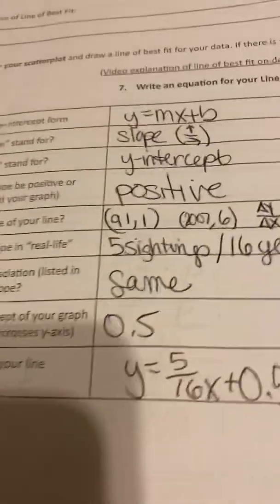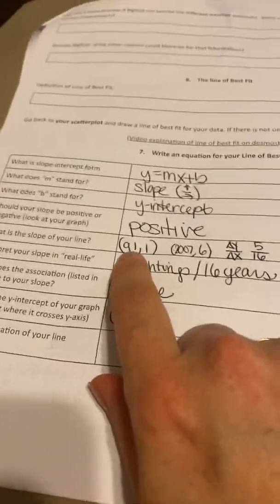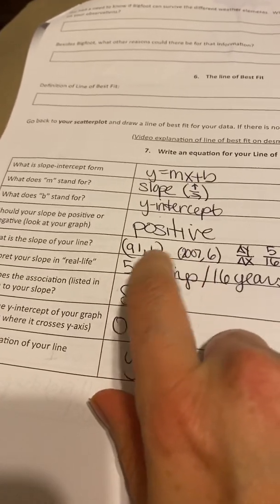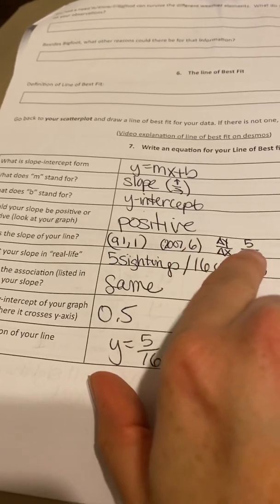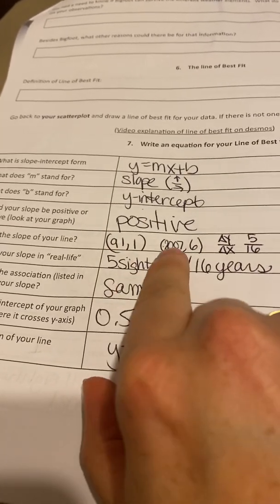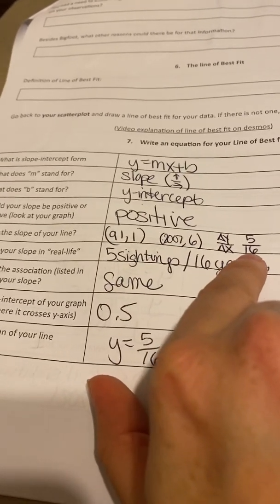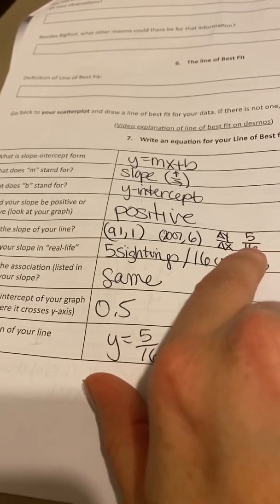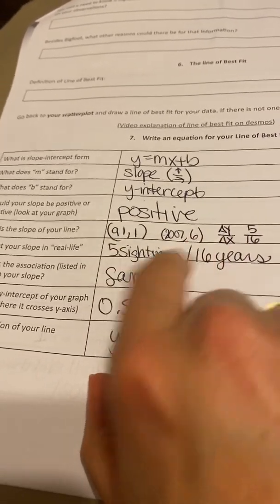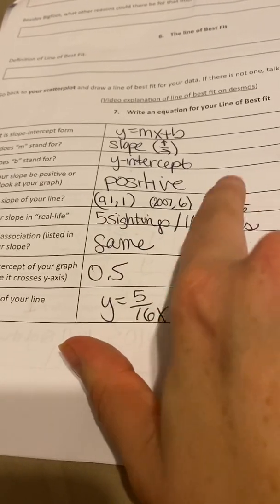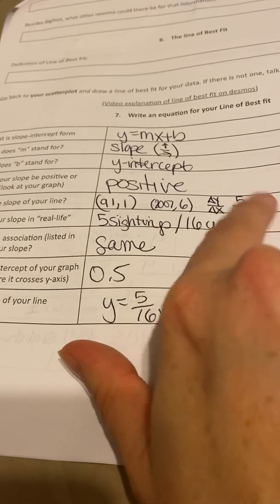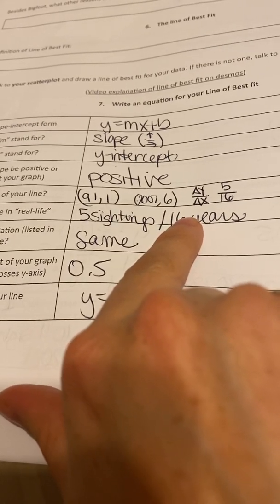What I did is I made the 2 points like this. So I have 1991 to 2007. So my change in Y first. From 1 to 6, it changed 5. From 1991 to 2007, it changed 16. So my slope would be 5 over 16. Remember, change in Y over change in X. What does my slope mean in real life? That means in my made-up county or made-up state that I did this for, they could expect to see 5 sightings every 16 years.